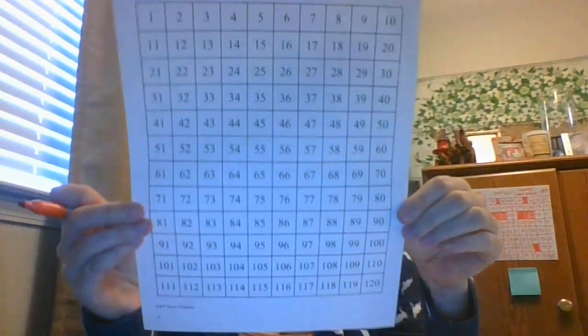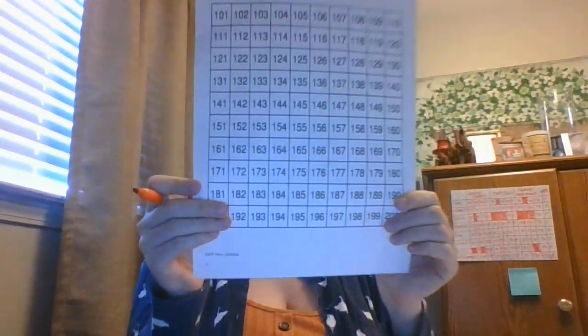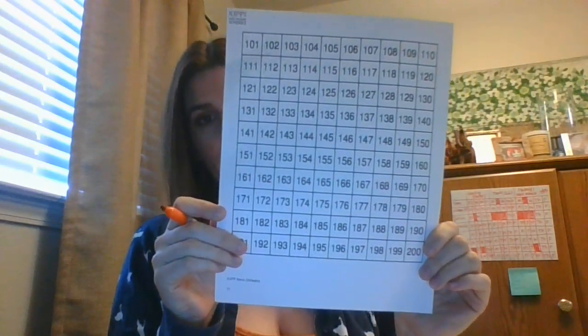And we're going to think about some of the patterns that we've used to count up to 100. And then how that can help us figure out missing numbers all the way up to 200. Okay, so we're really looking for patterns today. We're trying to figure out the patterns that we used on this chart and see if they can apply to a chart going up to 200.